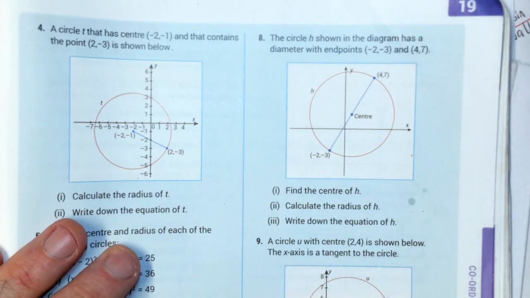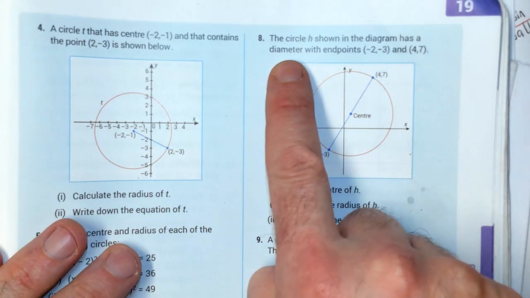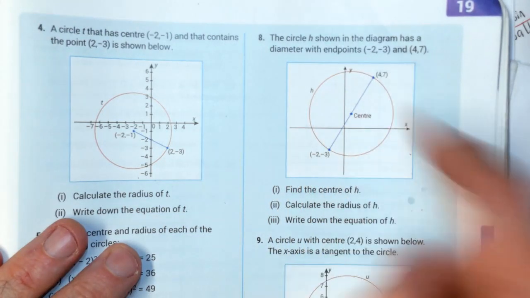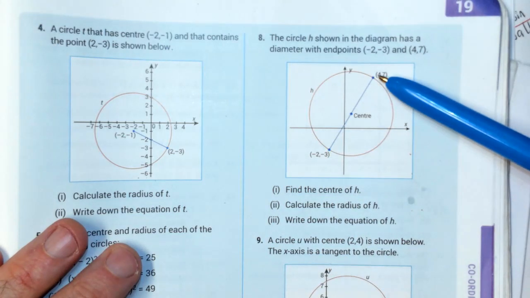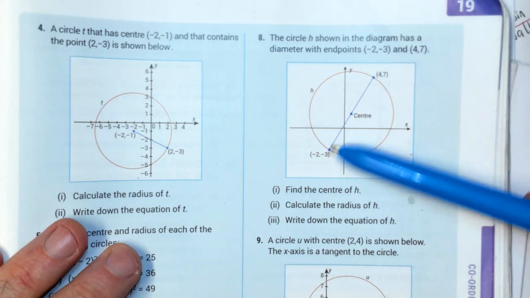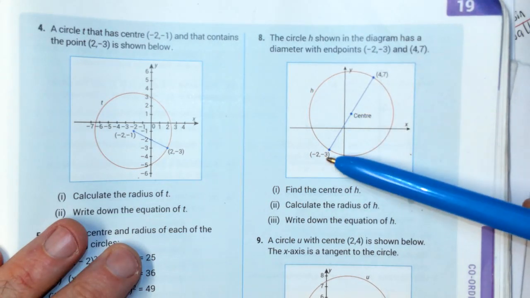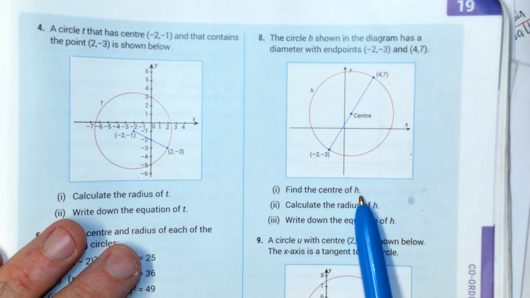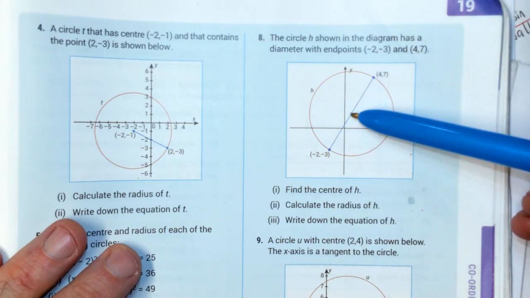Okay, this is question number 8. The circle H shown in the diagram has a diameter with endpoints (-2, -3) and (4, 7). If this is the diameter, the midpoint between these two endpoints will give us the center. To find the center of H, we've got to use the midpoint formula between these 2 points.